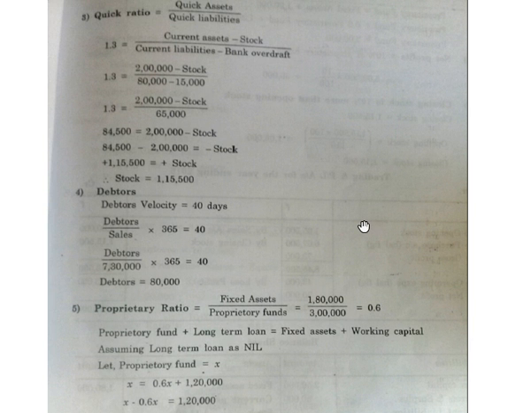Next is quick ratio. Quick assets divided by quick liabilities. 1.3 is equal to current asset minus stock divided by current liabilities minus bank overdraft. 1.3 is equal to 2 lakhs minus stock divided by 80,000 minus 15,000, which is 65,000. So 84,500 is equal to 2 lakhs minus stock. 84,500 minus 2 lakhs is equal to minus stock. 1,15,500 is nothing but your stock.